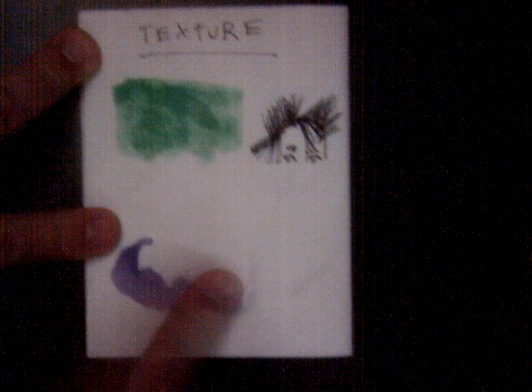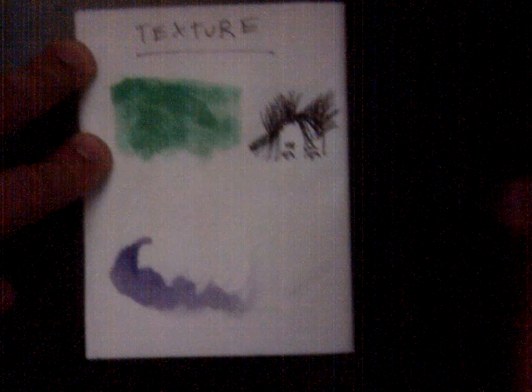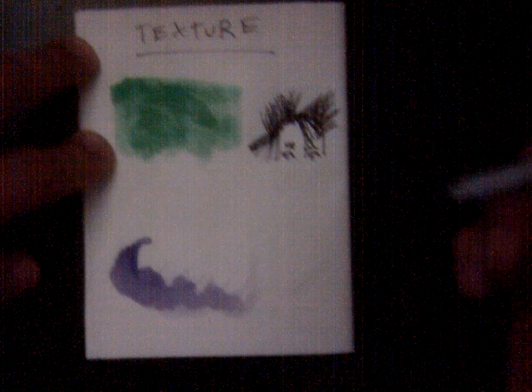So this has dried a little bit, enough for me to do what I want to do. Okay, so for this space, I can use a pencil or a marker, or I can use a colored pencil.